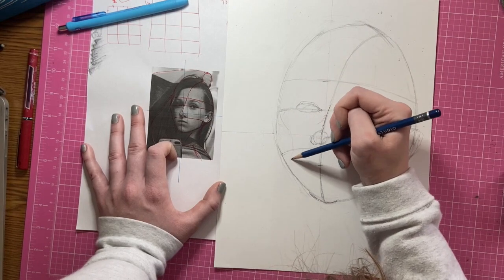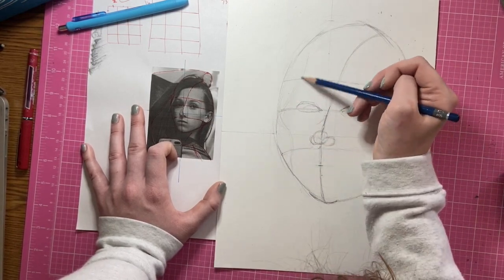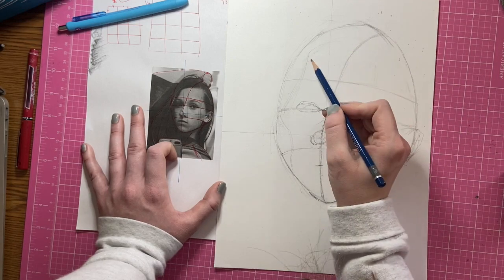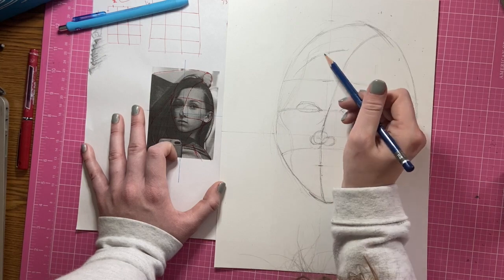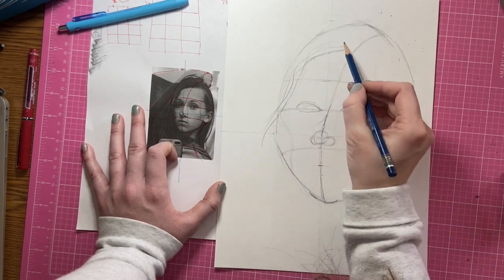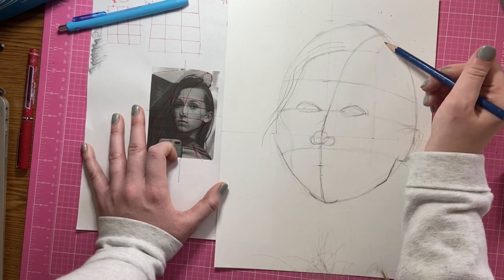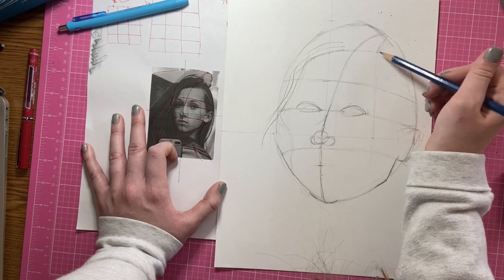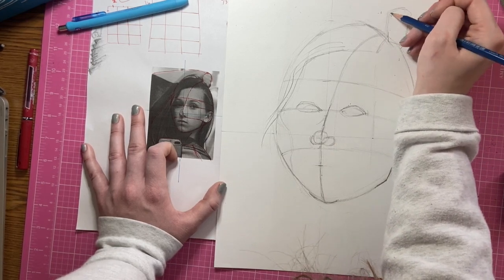Her cheeks are pretty high. You see this shadow right there? That's from the curve of her cheek. So I'm actually going to mark that, the edge of that. And her hair is overlapping. There's her hairline. Hand is here.